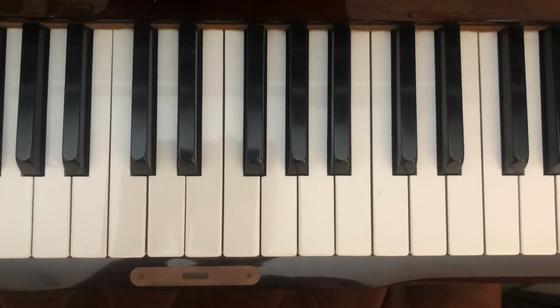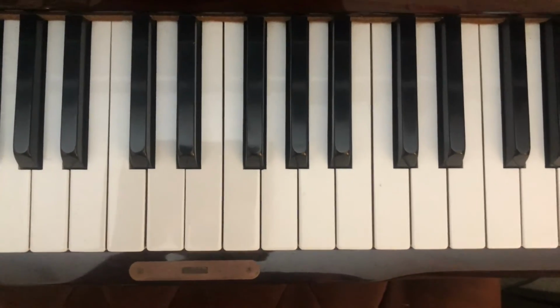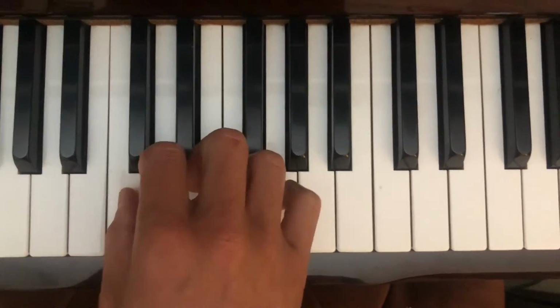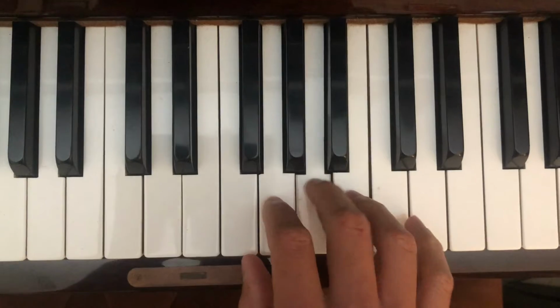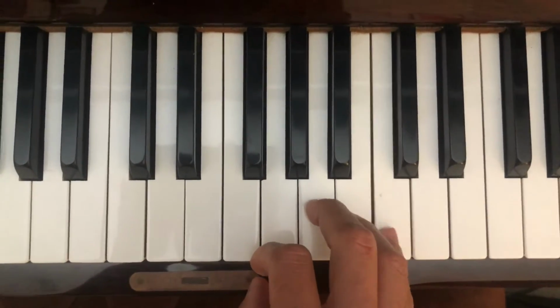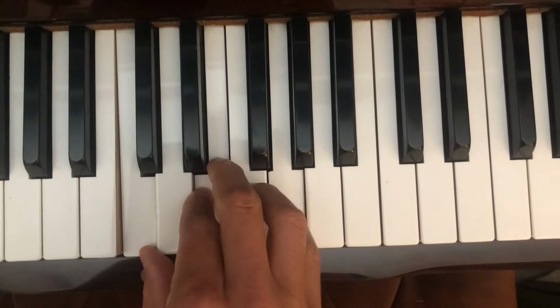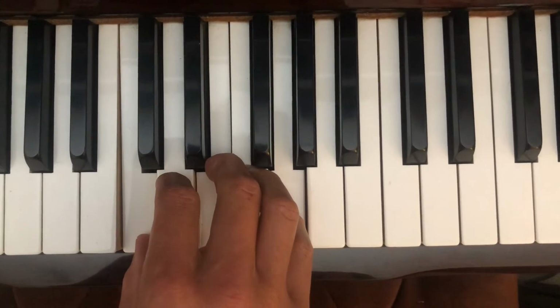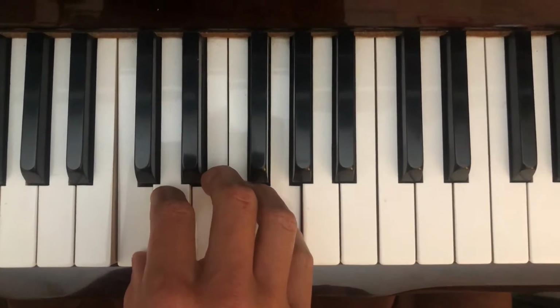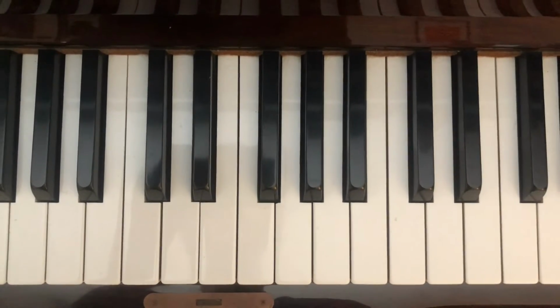There are different kinds of triads. I want to play each one for you so you can really hear what they sound like. Triads always use the same intervals: the root, the third, and the fifth. So if we base it off of our major scale, here in the key of C, we have the root, the third, and the fifth. Now, there are some alterations we can make to this.